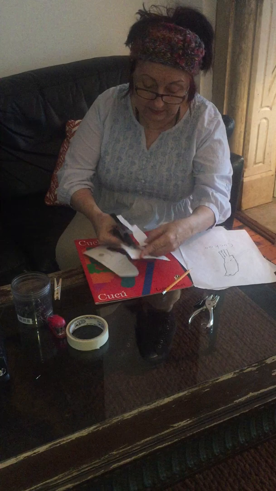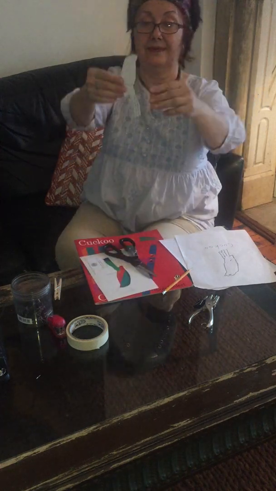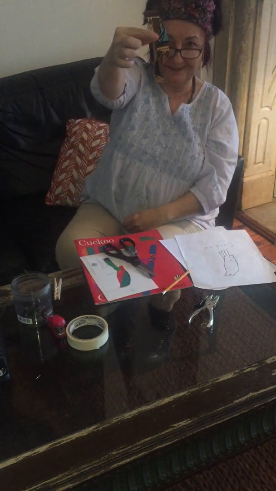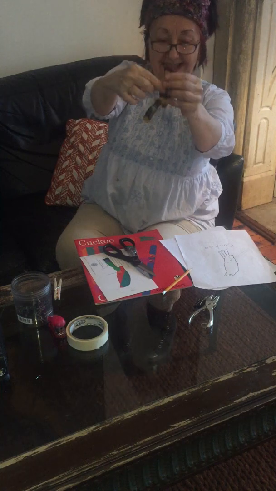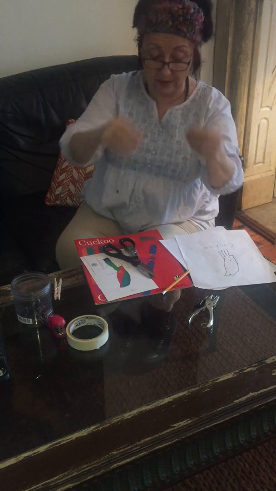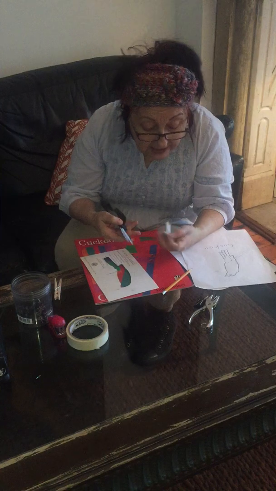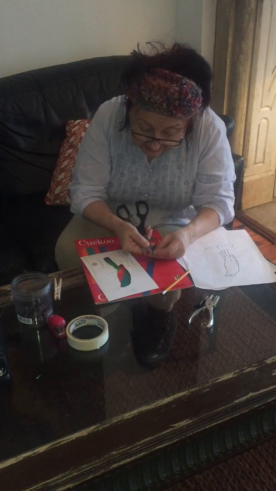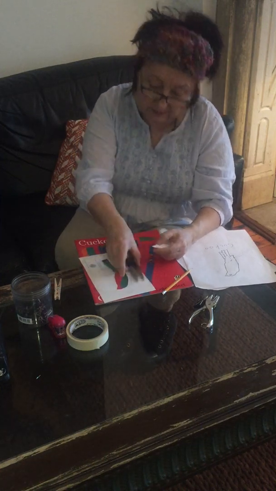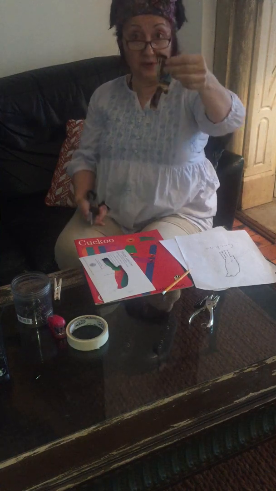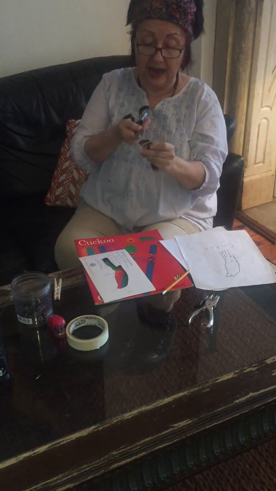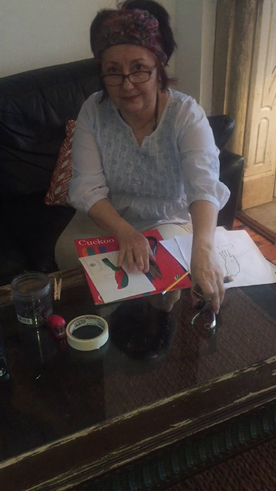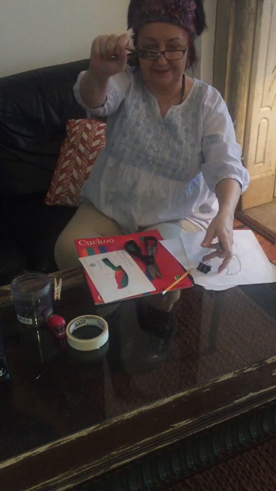Alrighty. Now I think I have a bird. I do. Wow. You see the cuckoo bird with a wing? I would love to get this little eyeball cut out. I don't know if I can. So, I think you should have your parent help you with the eyeball because I know I can poke through. Oh wait, I got this.